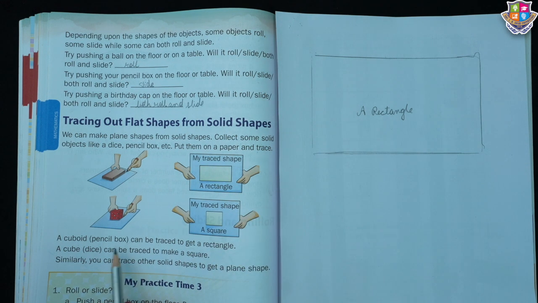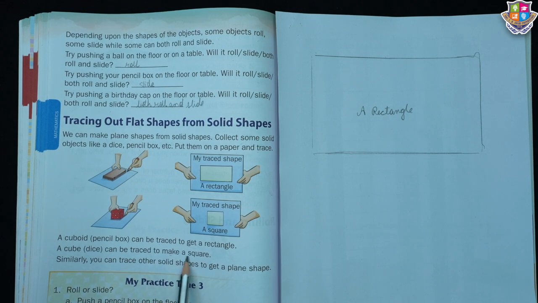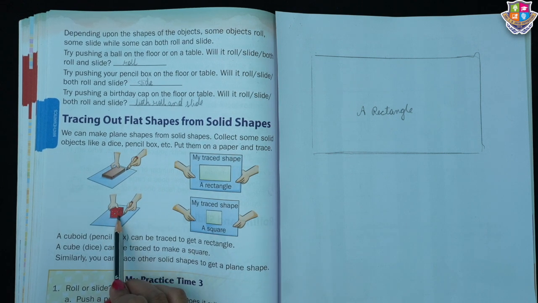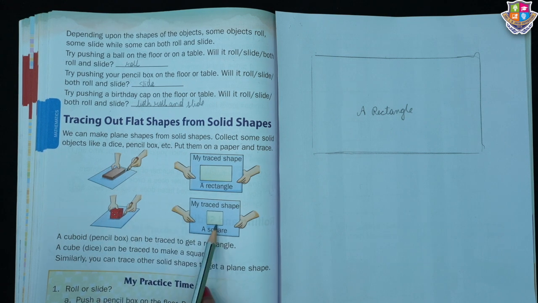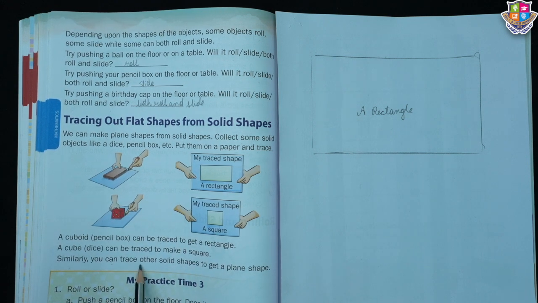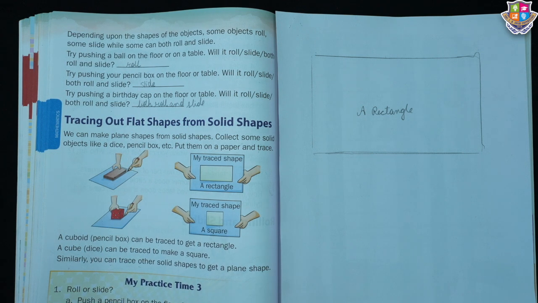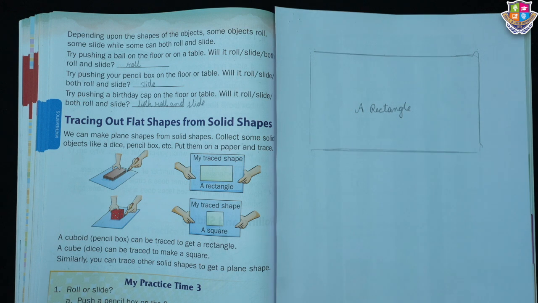So, a cube dice can be traced to make a square. You can see here, this boy is tracing a dice to get a square. From tracing a dice, we can get a square. Similarly, you can trace other solid shapes to get the plane shape. From the solid shape, we can get plane shapes also.